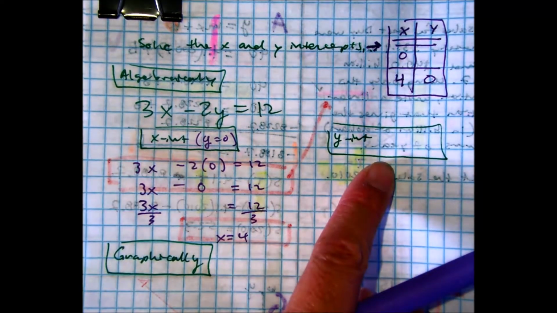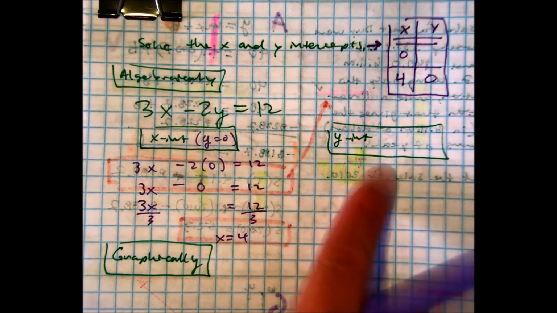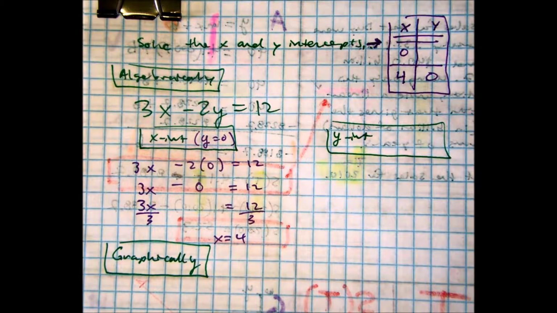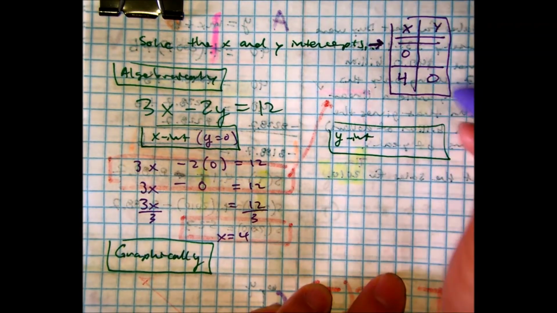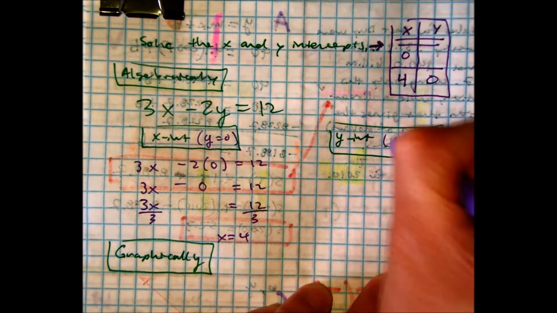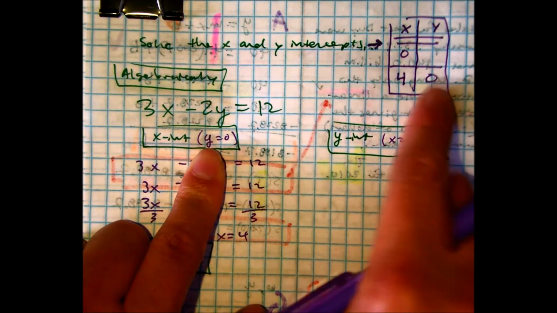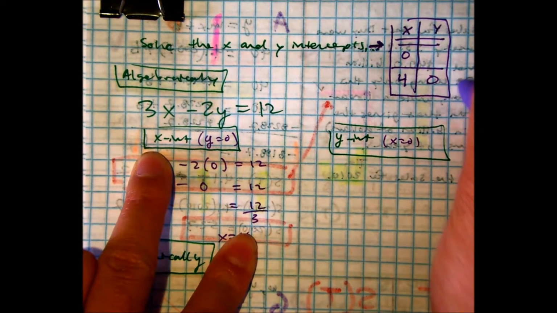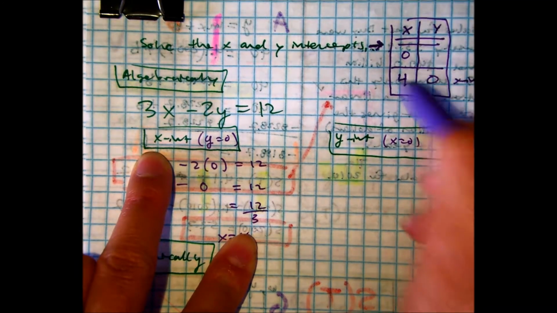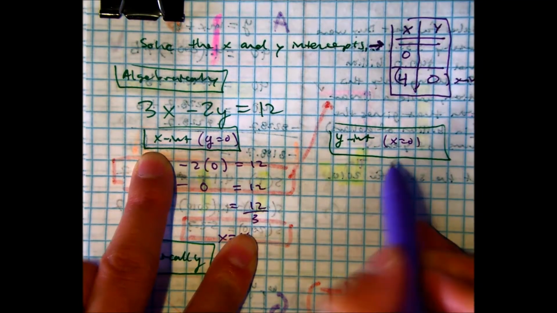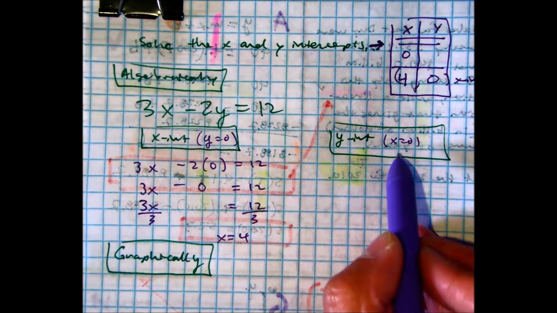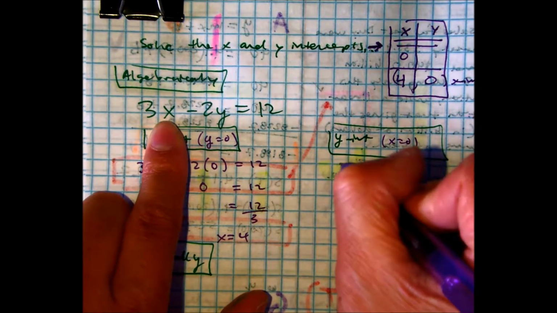Let's go ahead and find the y-intercept. Mariana, how do you find a y-intercept? So when we made y equal to 0, we found our x-intercept. So I'm going to make that x-intercept. This is an ordered pair, right? 4, 0. Mariana says make x equal to 0, so I'm going to substitute.